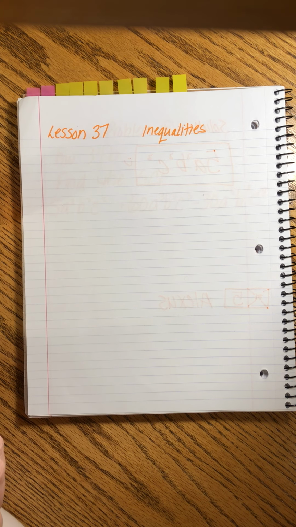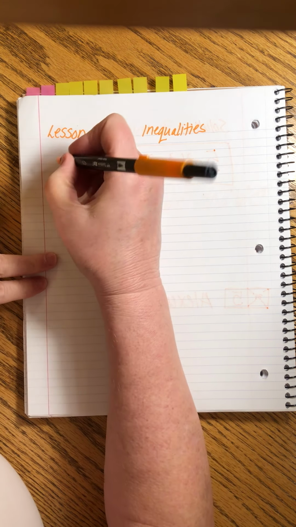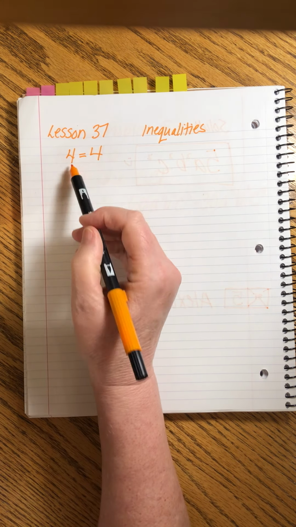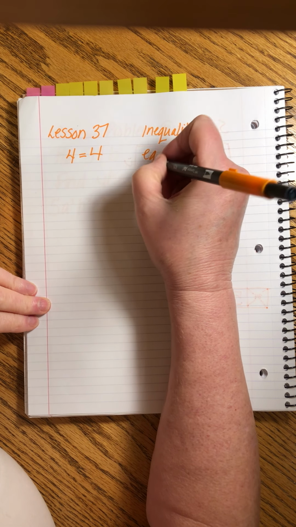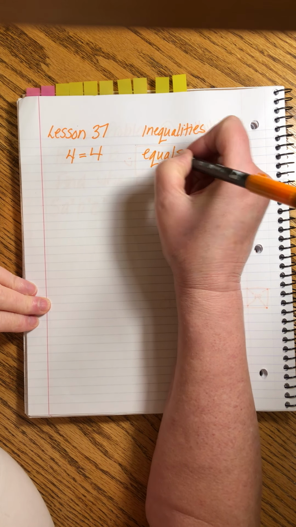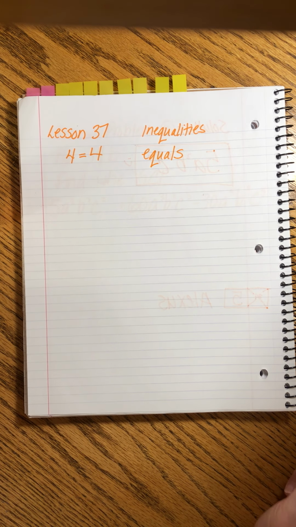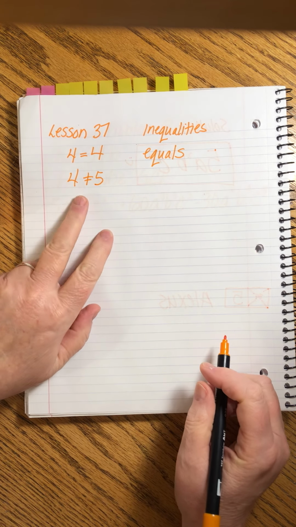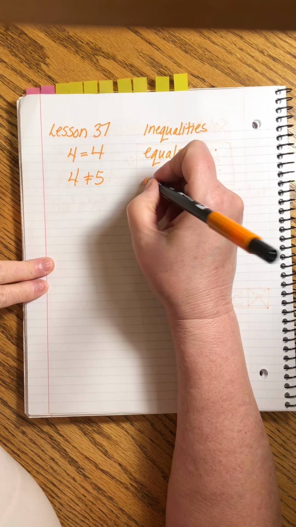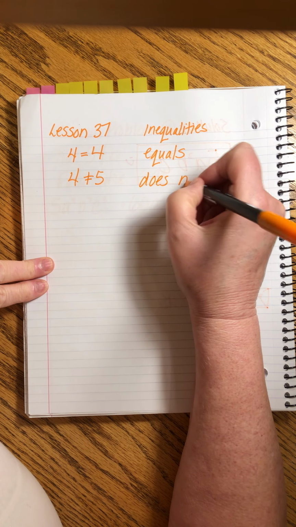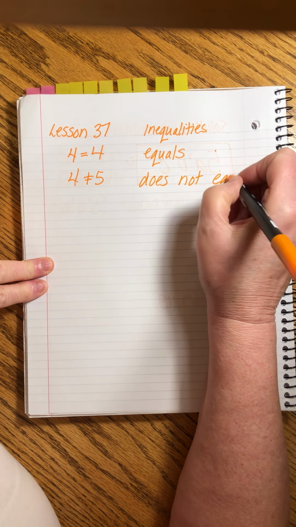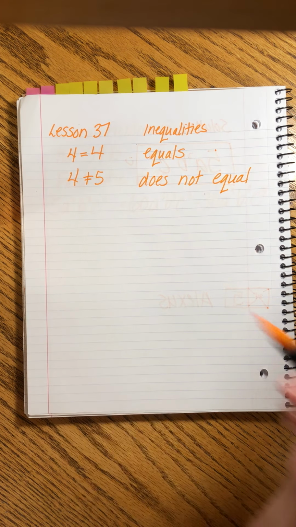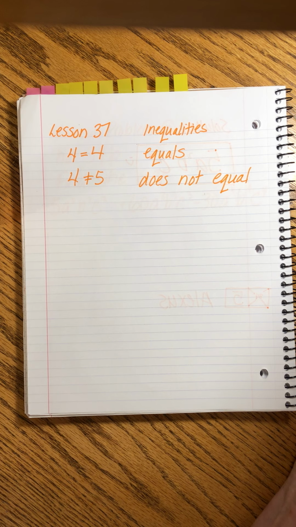Our topic today is inequalities, and I'm going to start with something that's really earth-shaking. That says 4 equals 4. That symbol in the middle says equals. Who knew, right? And you can probably also conclude this means does not equal. And you can see by my numbers that I'm writing true statements. 4 does indeed equal 4. 4 does not equal 5. Okay, that's straightforward.